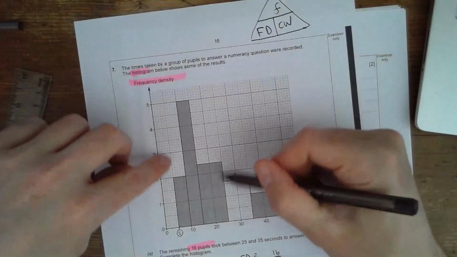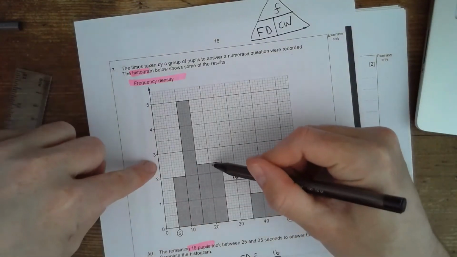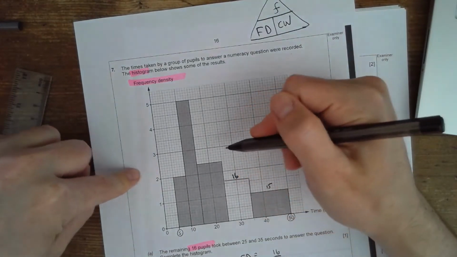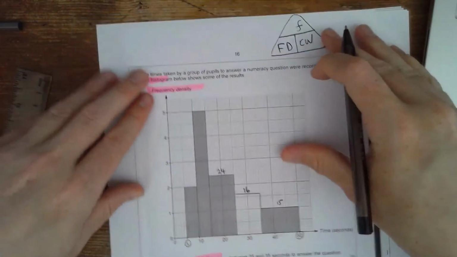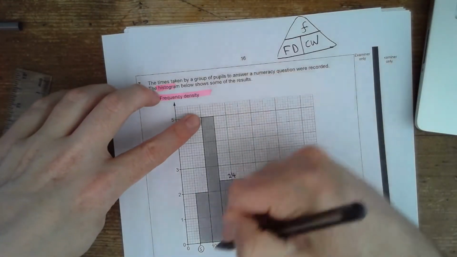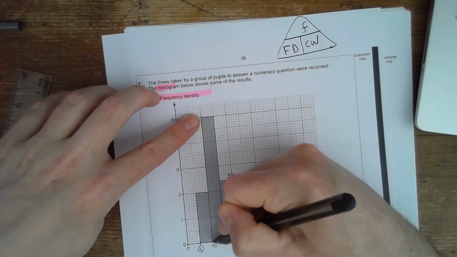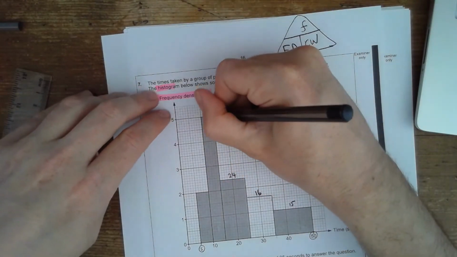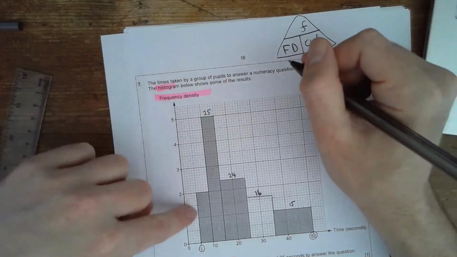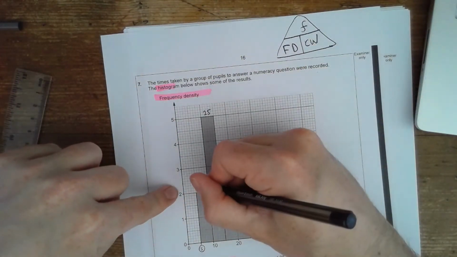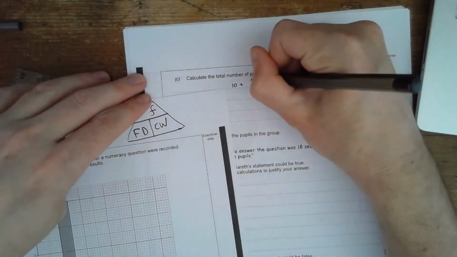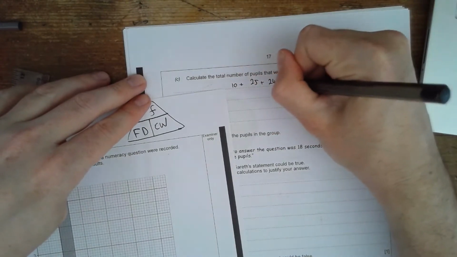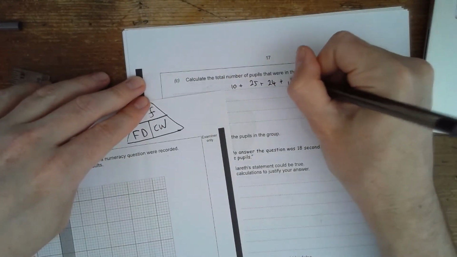This bar here has a width of 10. And then 10 times 2.4, I'm going to make it. Yes, 2.4 would be 24 people in that bar. Now this bar is quite high, but it's also quite skinny. It goes from 10 to 15, so that's a width of 5, frequency density of 5. 5 times 5 is 25. And then this one here, a width of 5 and a frequency density of 2, so 5 times 2 is 10. Okay, so the total number of people was 10, add 25, add 24, add 16, add 15.